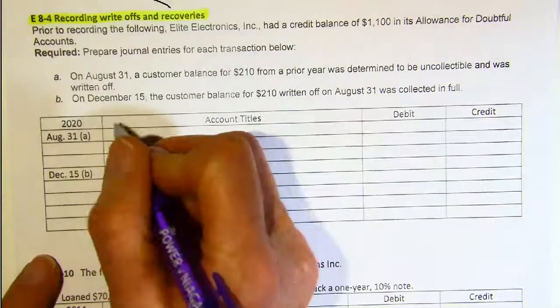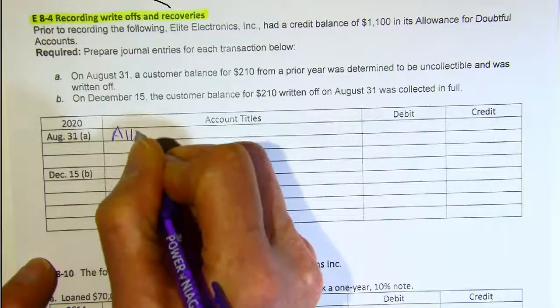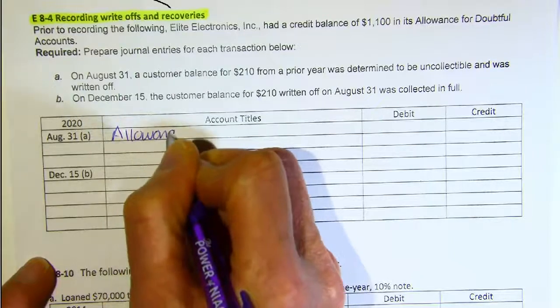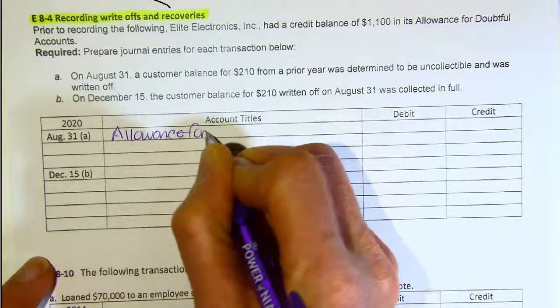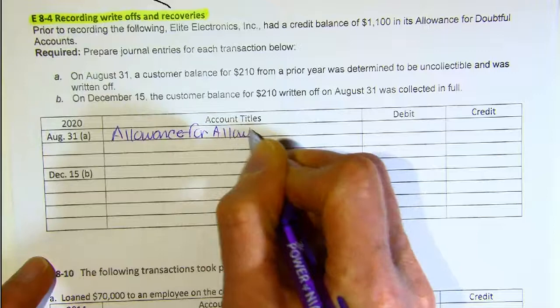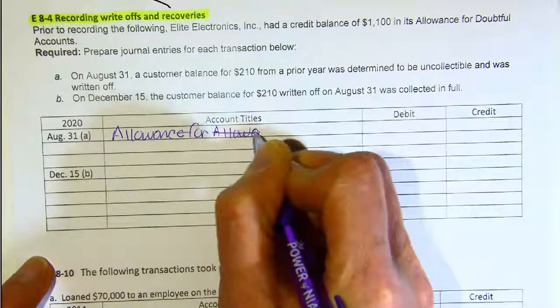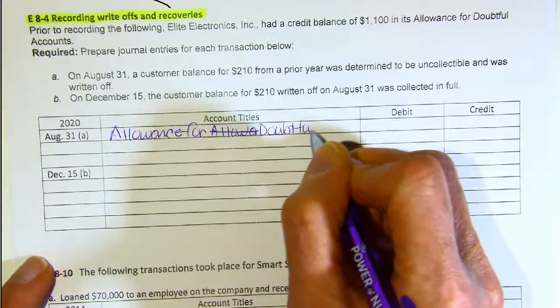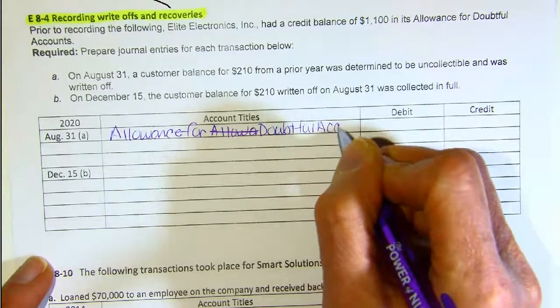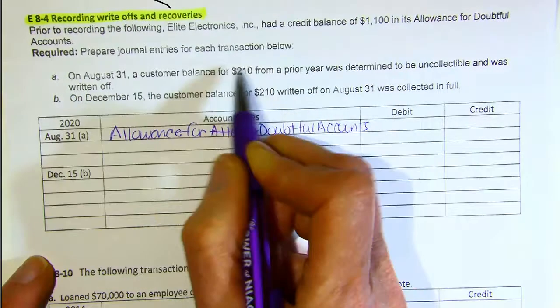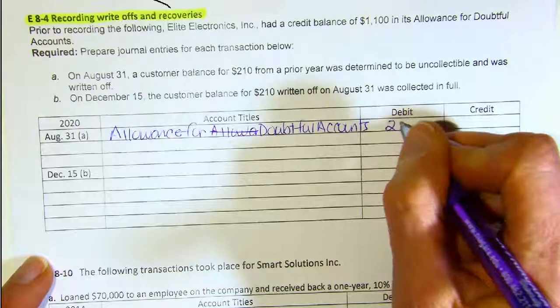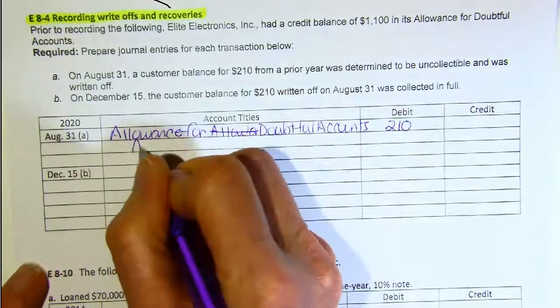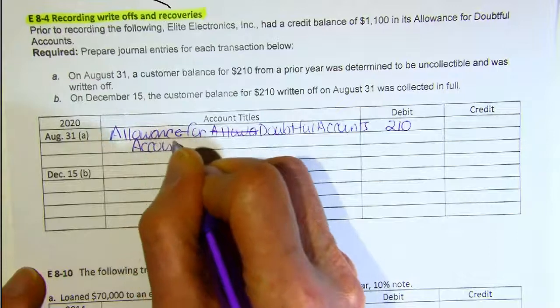We're going to debit the allowance for doubtful accounts for $210. And we're going to credit that customer's accounts receivable account.